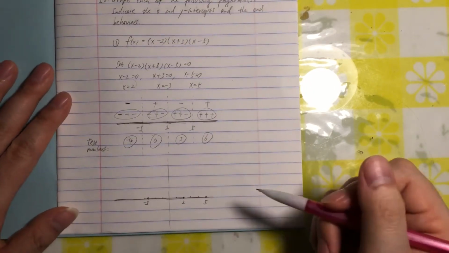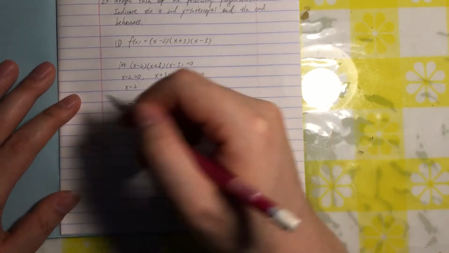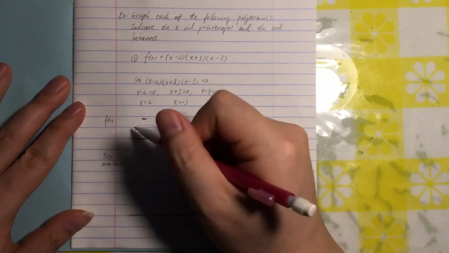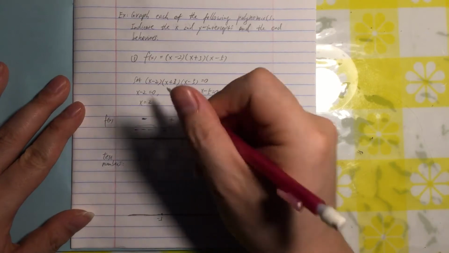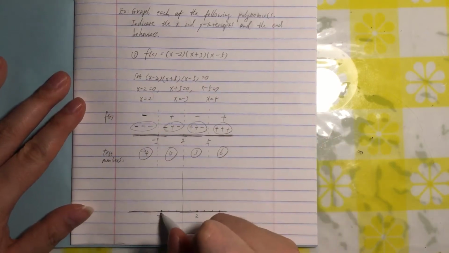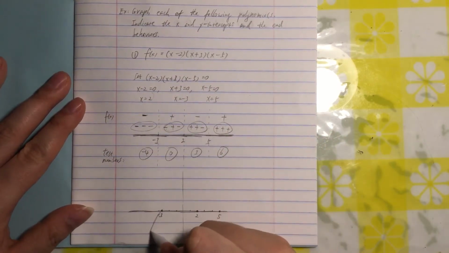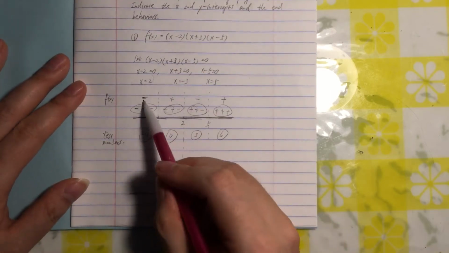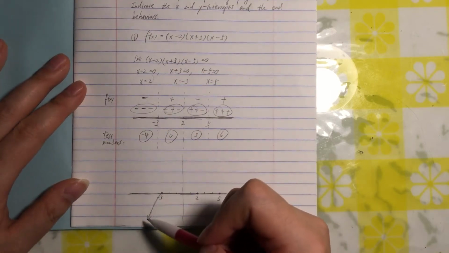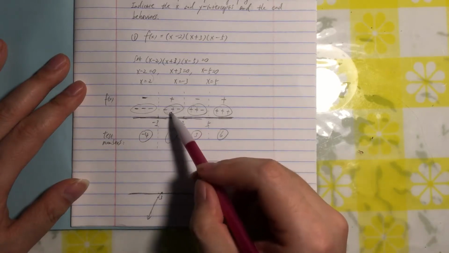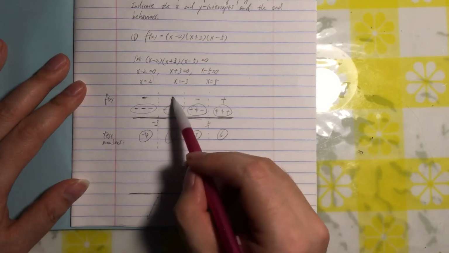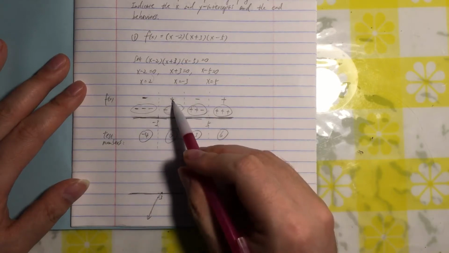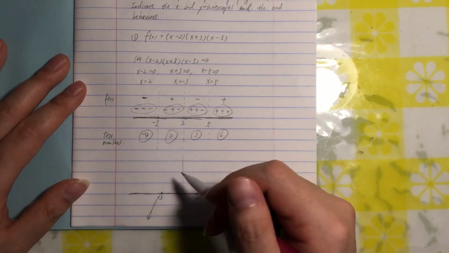Those are the x-intercepts. Now, if f of x is negative, that means the graph goes below the x-axis. Now, if f of x is positive, between negative 3 and 2, that means the graph goes above the x-axis.